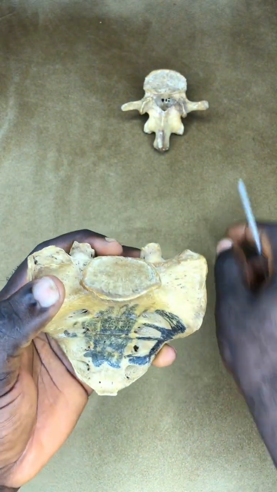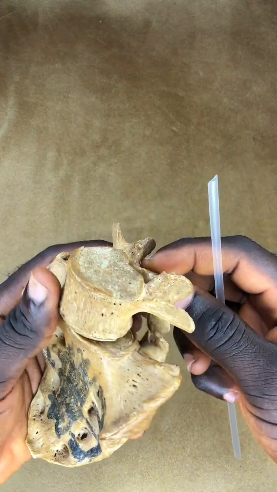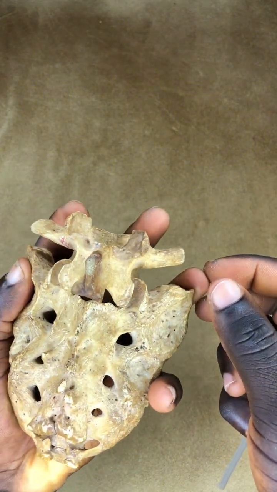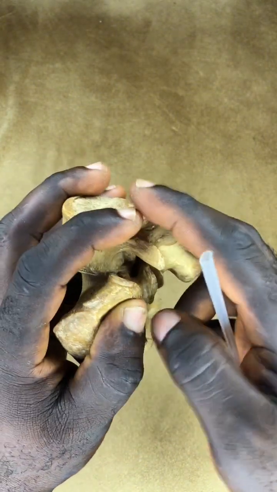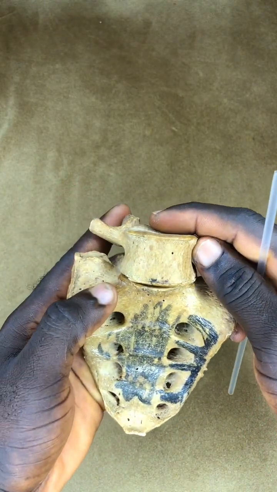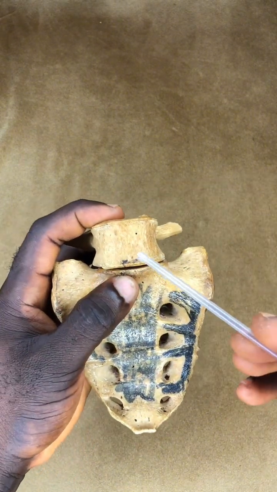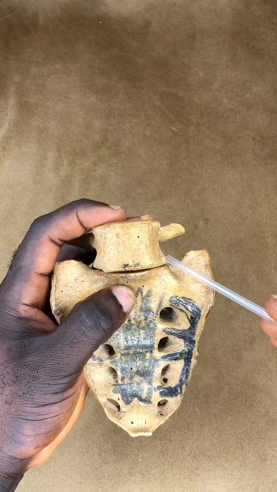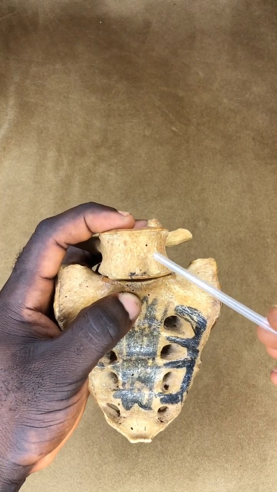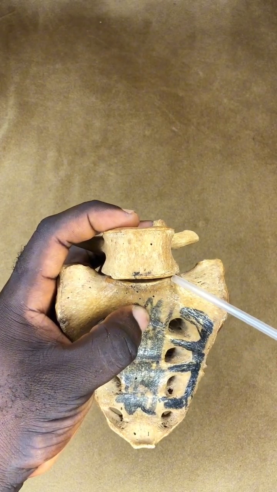Now, let's start with the base. This is the lumbar vertebra. This is how we usually articulate. You can see the articulation, right? You can see how it usually articulates on the body. This is how it articulates. There is a joint here, called the intervertebral disc, which usually articulates the fifth lumbar vertebra and the base of the sacrum, right?